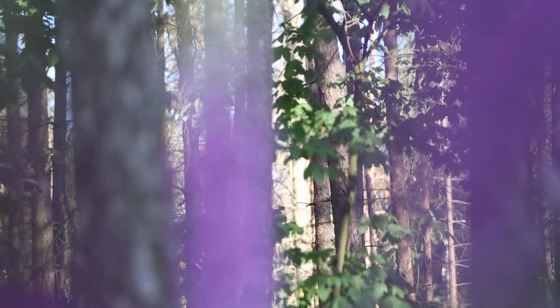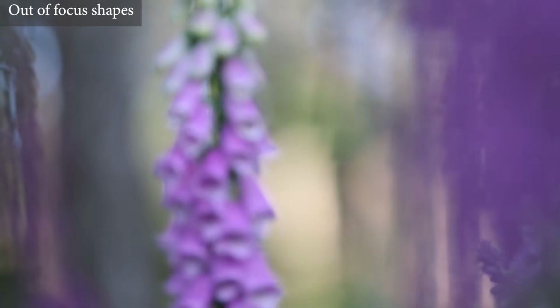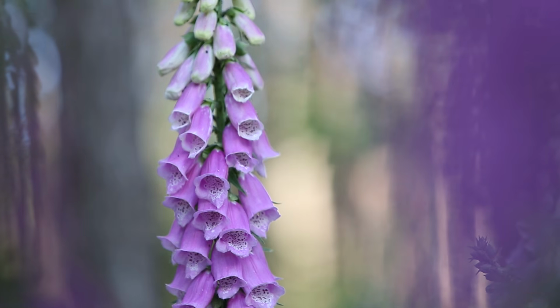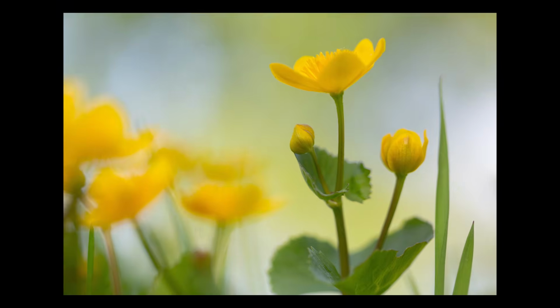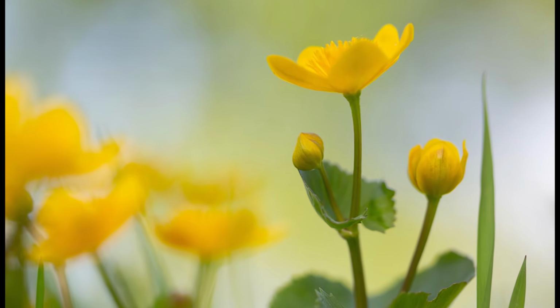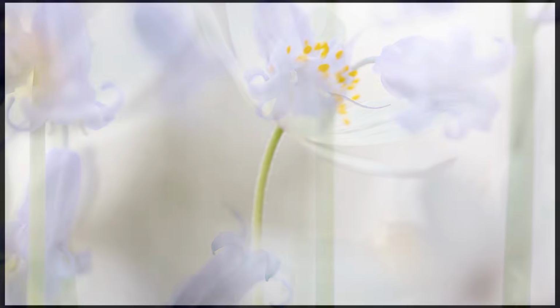The second type of bokeh are the out of focus shapes. That's anything in the background or foreground that is out of focus but not totally blurred. There's still some recognizable shapes, like you can see in these images. It could be only a hint of the subject, like these out of focus flowers. This results in a minimalistic image with a wonderful mystical look.